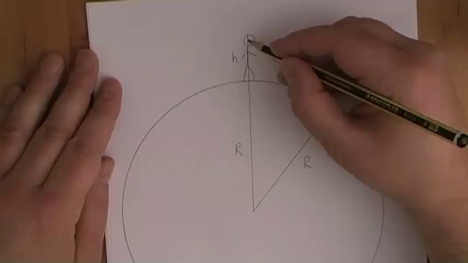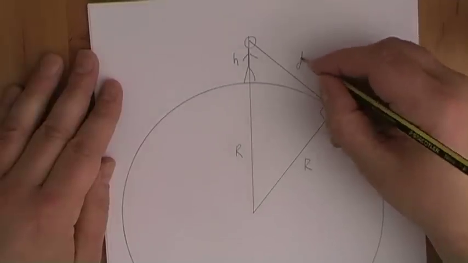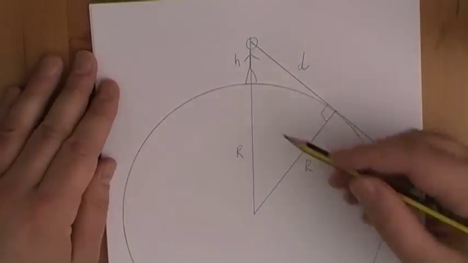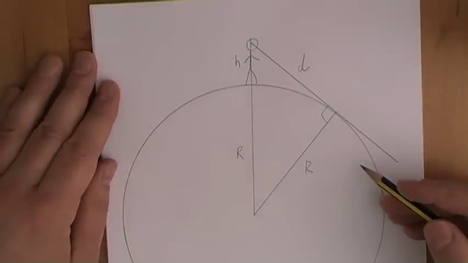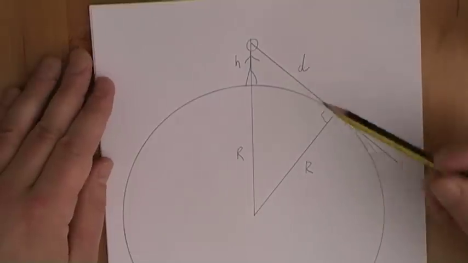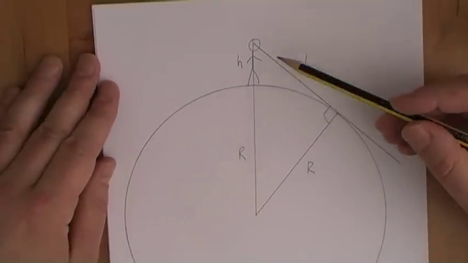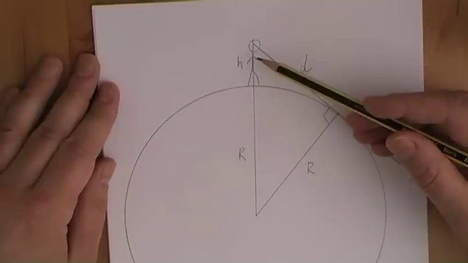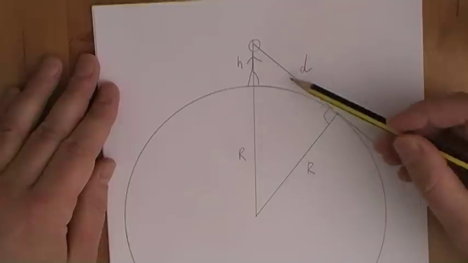Now, if we call the distance from the eyes to the horizon d, then we can use Pythagoras to work out what d would be given r and h. Okay. Now, if you remember the theorem of Pythagoras, it says that the length of the hypotenuse squared, that's the longest side, is the sum of the squares of the other two sides.